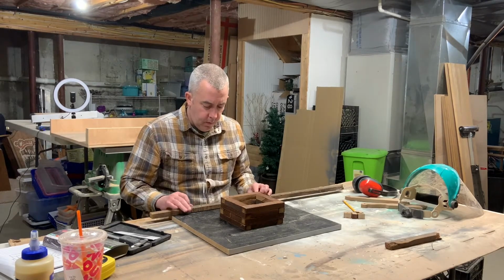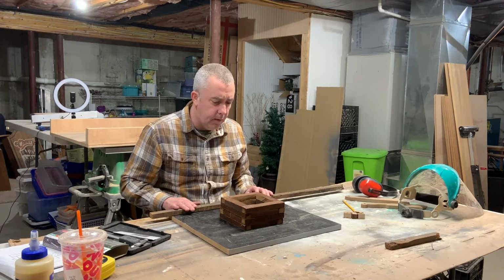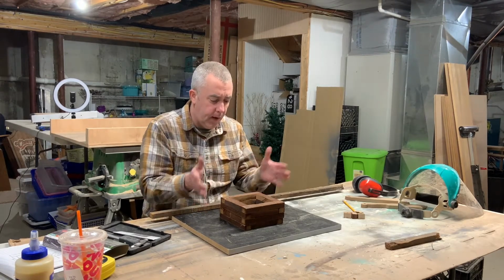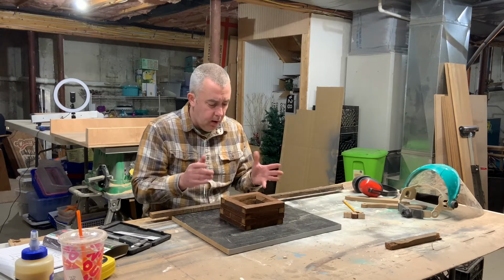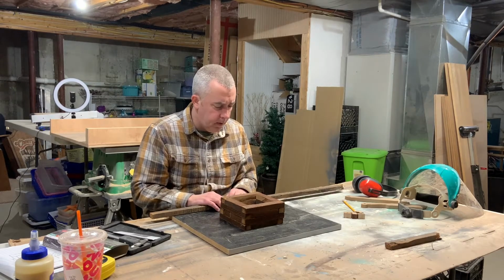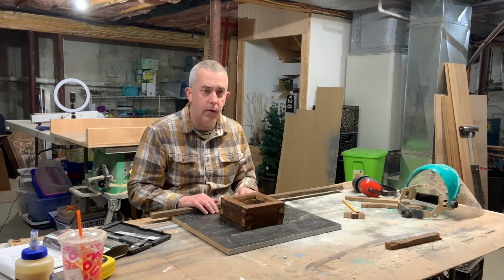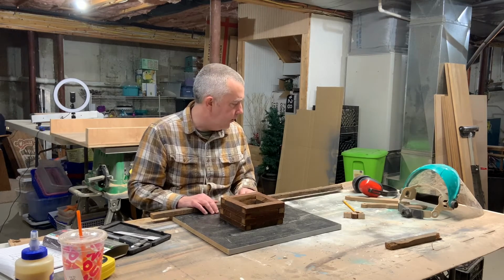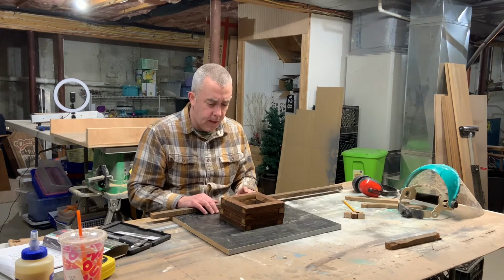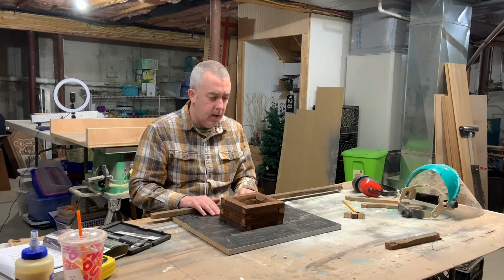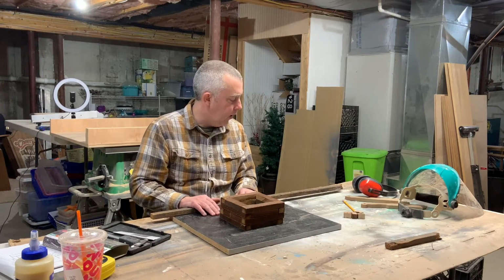So 4.5 inches, a series of these, fill in the bottom, take off the top 3 layers, glue and assemble the top, and probably leave it there for tonight. It's almost time to start making dinner, feed the kids, feed everybody, and this can wait. All right, let's cut.